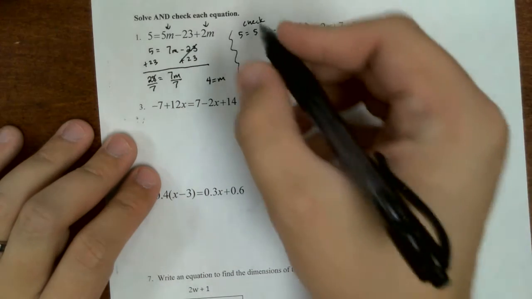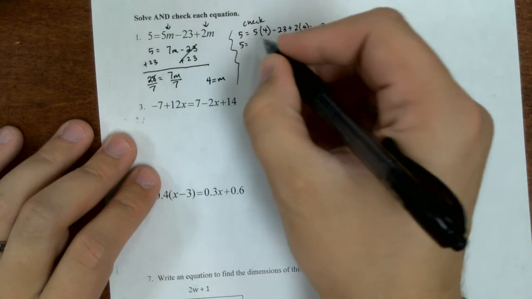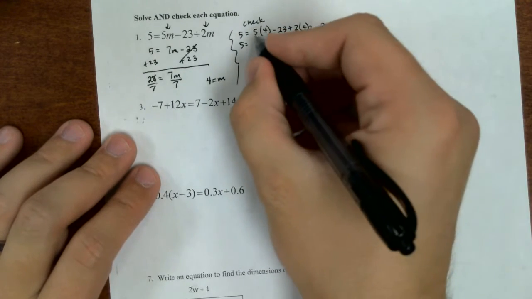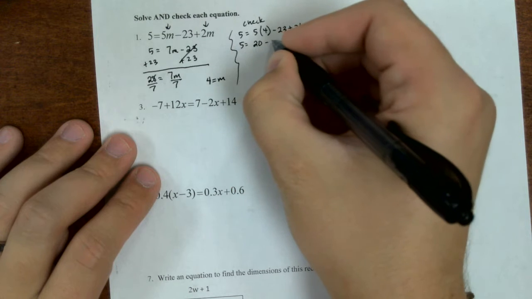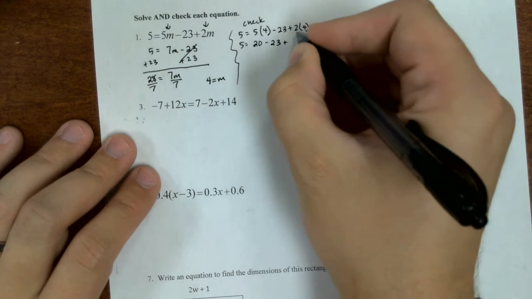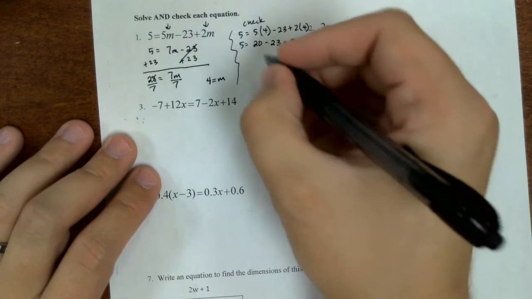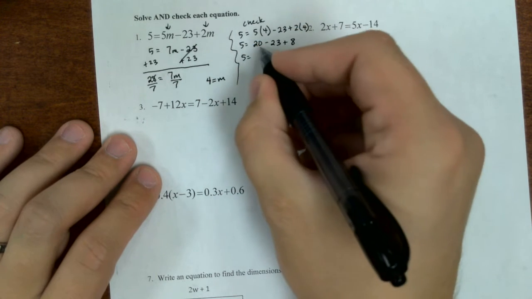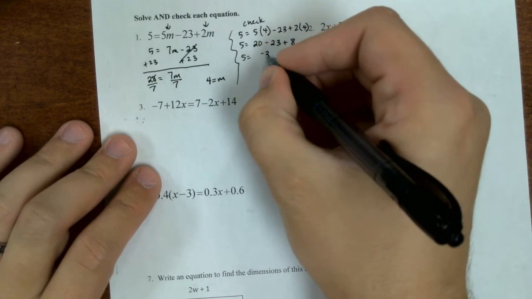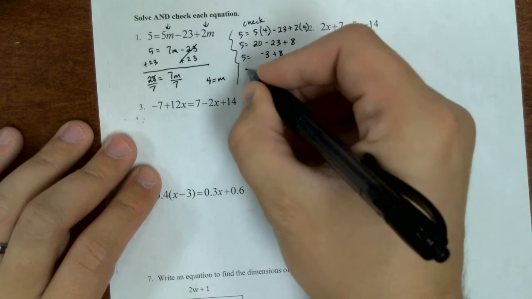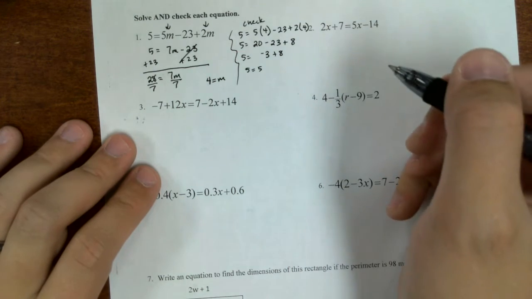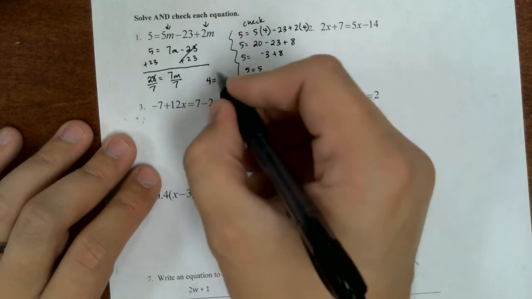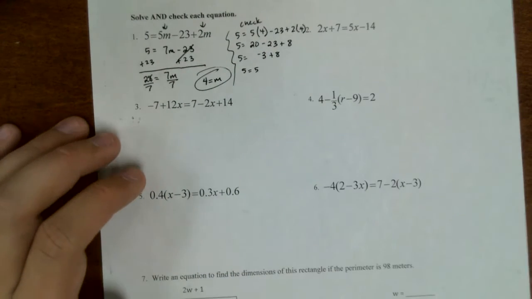All right, let's work this out. So 5 will be equal to, okay, so using order of operations, we get 5 times 4 is 20 minus 23 plus 2 times 4 is 8. 5 will equal 20 minus 23. That's going to give me negative 3 plus 8. And then I wind up with 5 equals 5. And this is a true statement that makes sense. So m will equal 4.